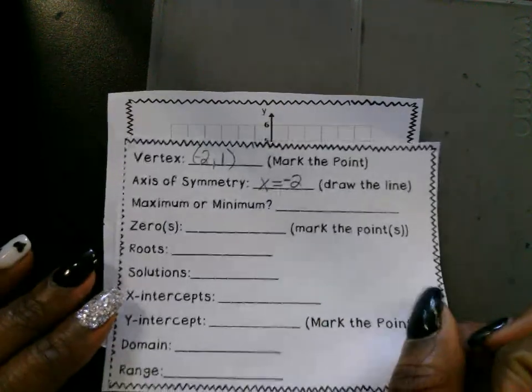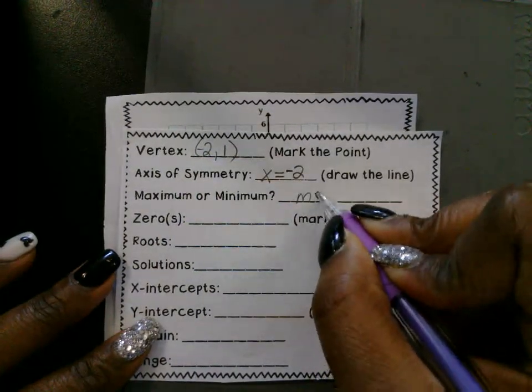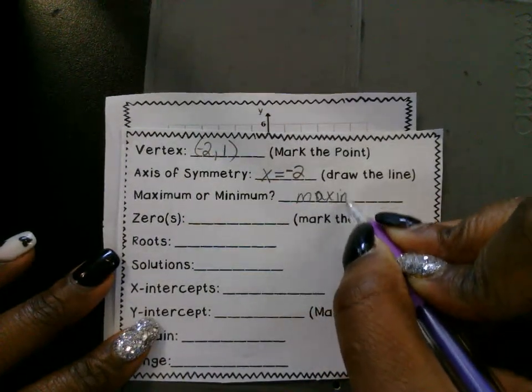Is my vertex minimum or maximum? It's maximum. Wait, how did you? Oh, wait, never mind. I thought there were two different.